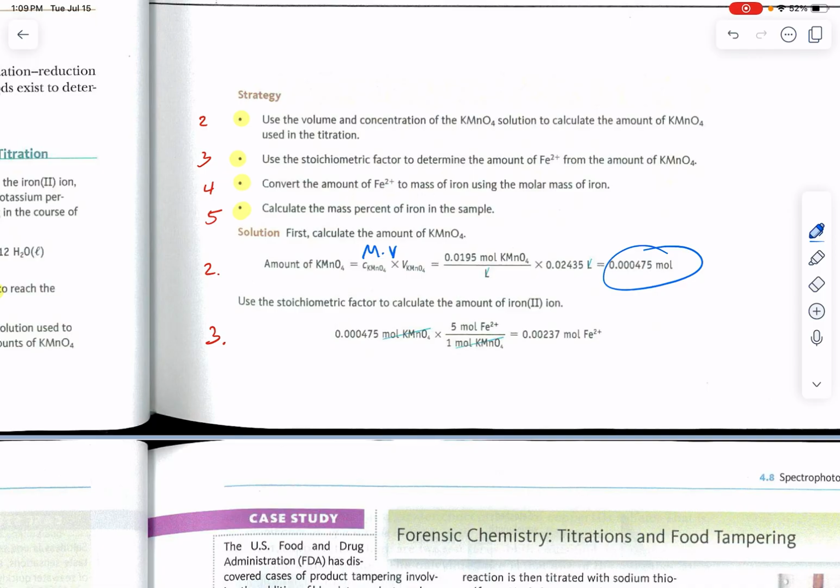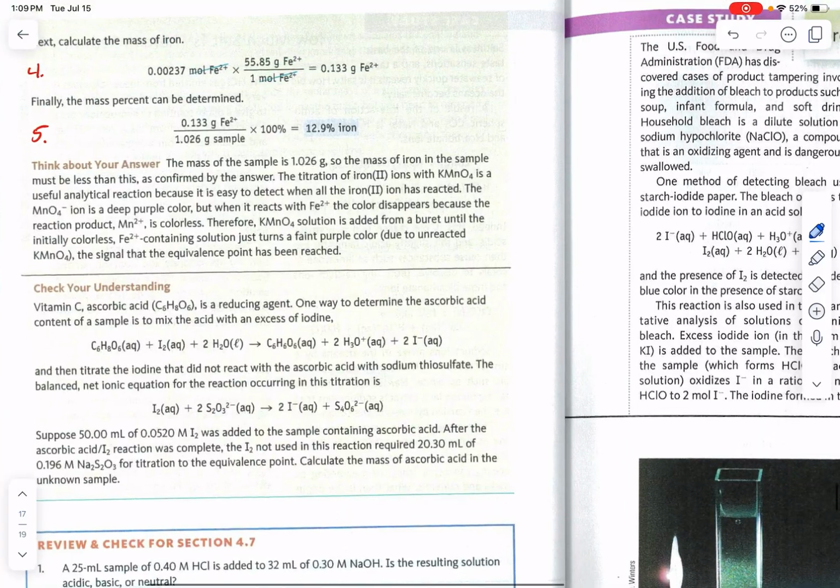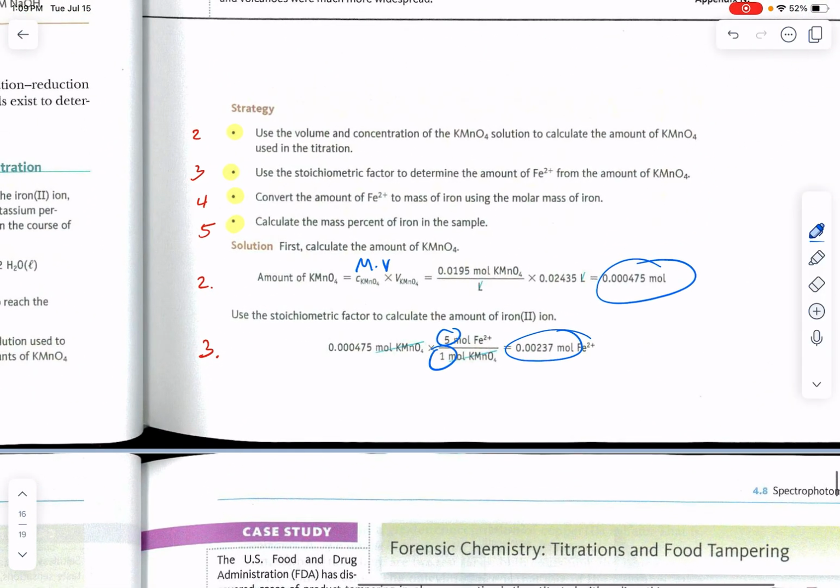And then once we have our moles of the permanganate ion, which would also be our moles of potassium ions, which are spectators, then we do our stoichiometry part. We have a 5-to-1 ratio. We're going to get 5 iron ions for every 1 permanganate ion. Check the balanced equation and you can see that. So now I have my moles of my iron 2+ ions. And I guess that's where they end their calculation.